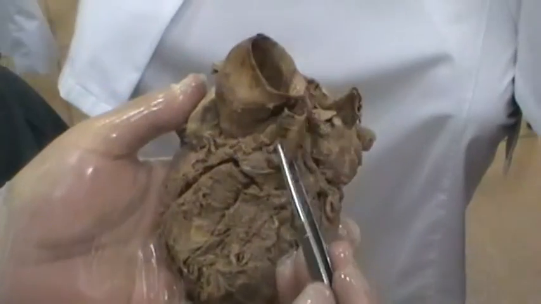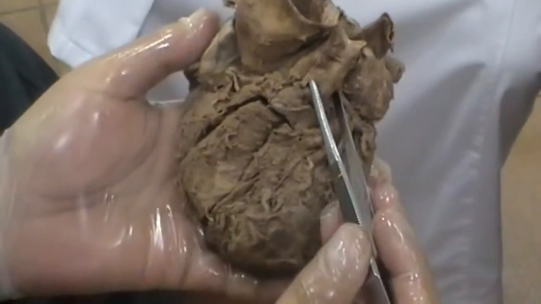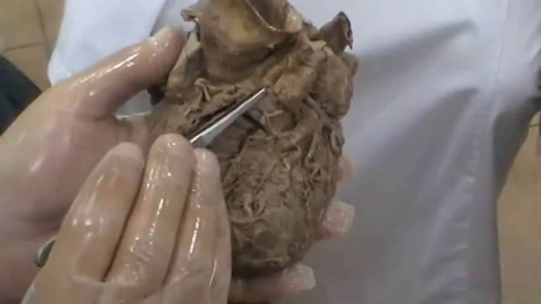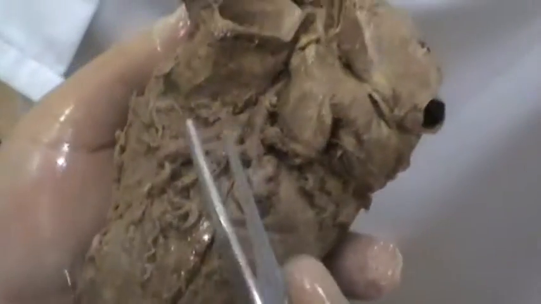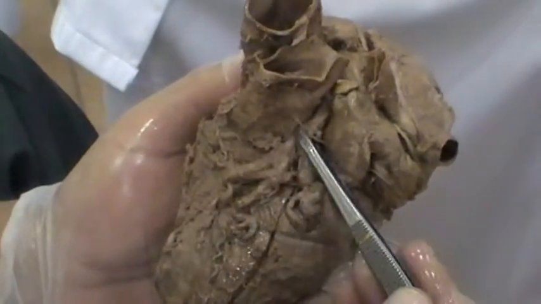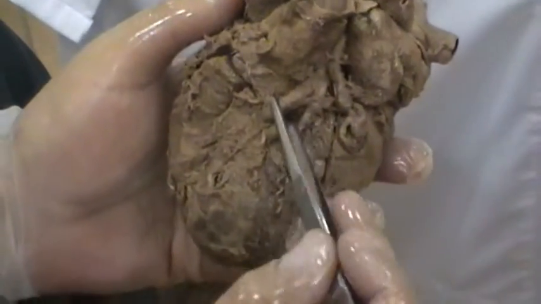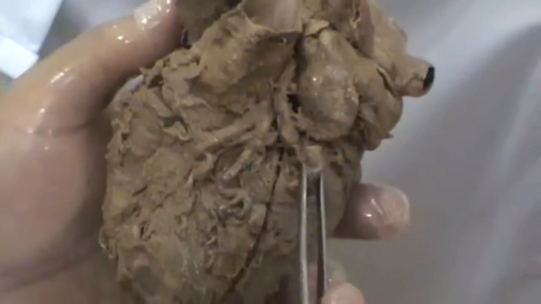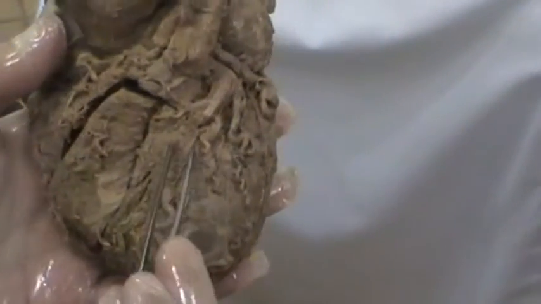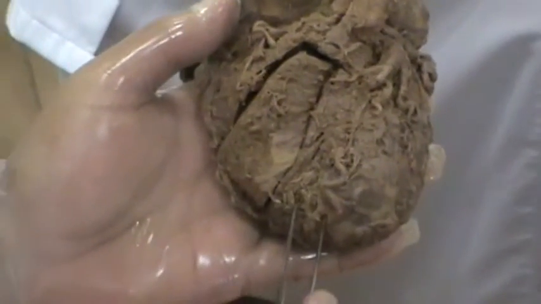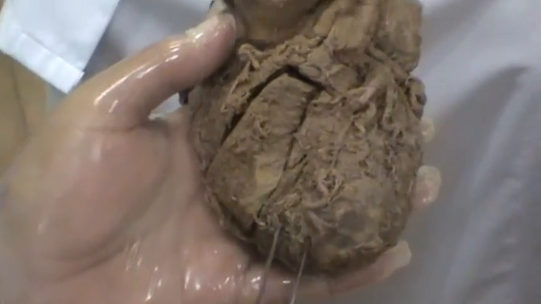And this is the pulmonary trunk. The pulmonary trunk contains the pulmonary valve, the semilunar valve. And here is the left coronary artery. It gives the anterior interventricular artery and gives the circumflex artery. And this is the anterior interventricular artery passing in the anterior interventricular groove with the great cardiac vein.